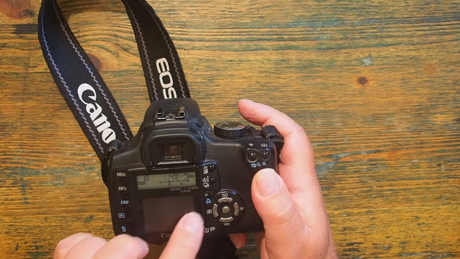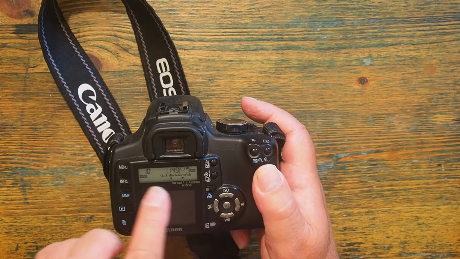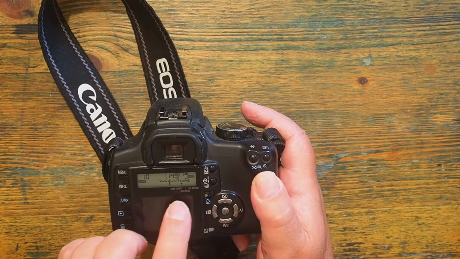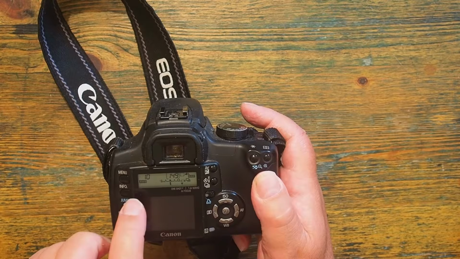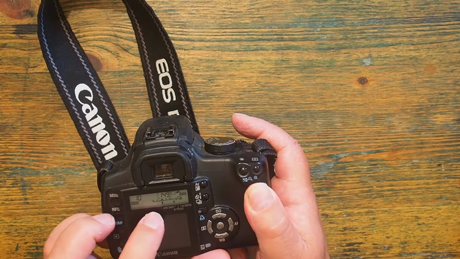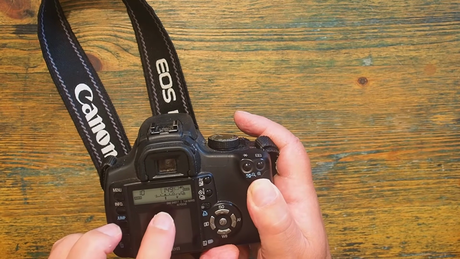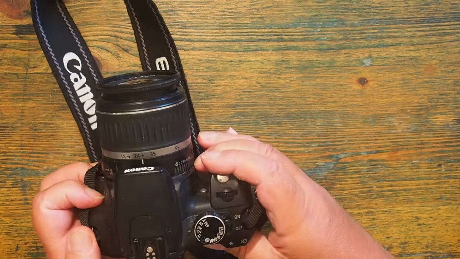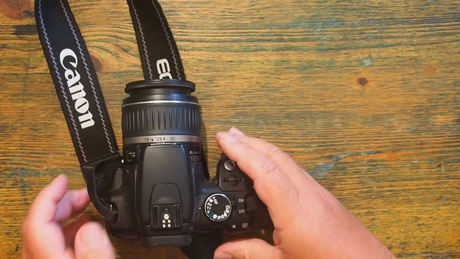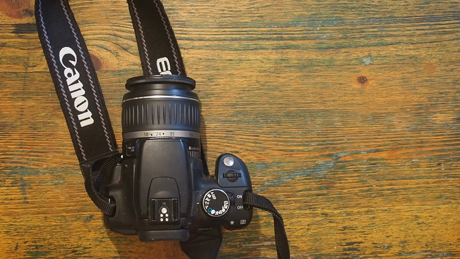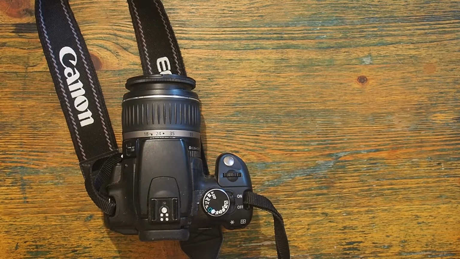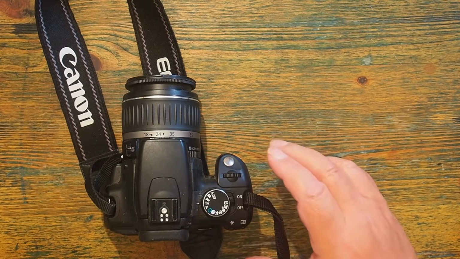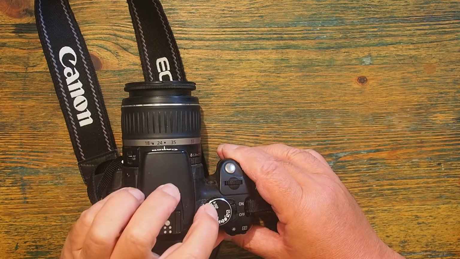You'll see that the LCD screen at the back is in fact quite small, but it has quite a useful little window above to show you whether or not your shot is going to be properly exposed or not. It is of course a multi-mode single lens reflex digital camera. So to have a little look at the modes.